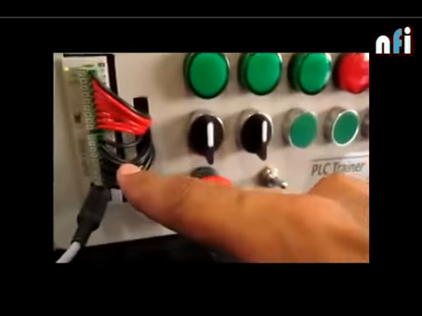Now next we have to install the software. In case you do not have the software for this Delta PLC, I'll let you know from where you can download it. You can go to our website www.nfiautomation.org. This is our personal website, our official website.